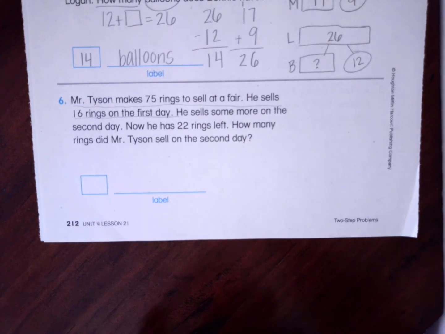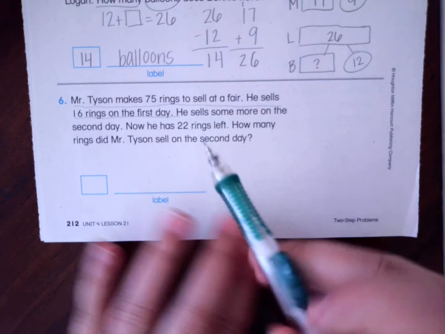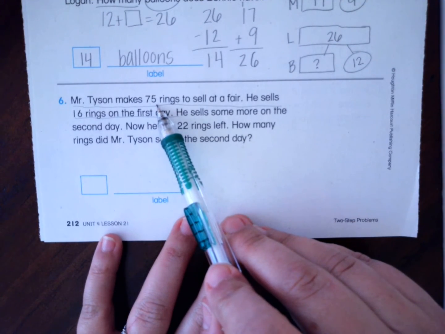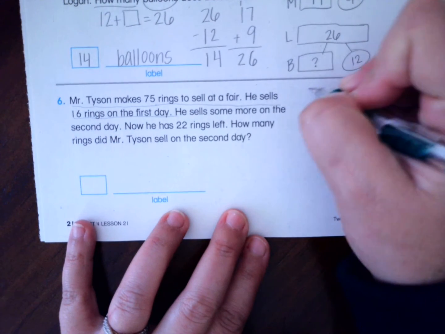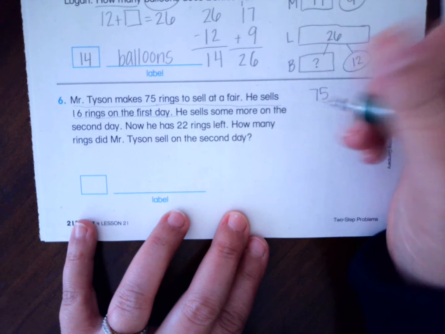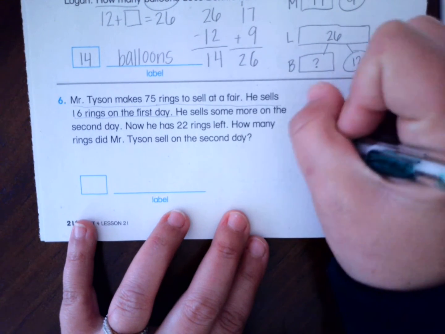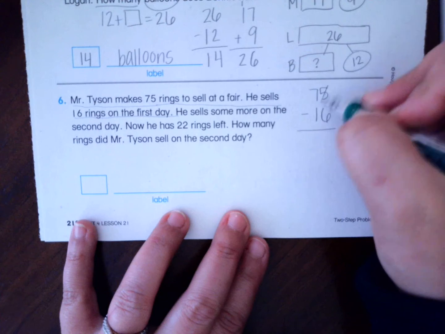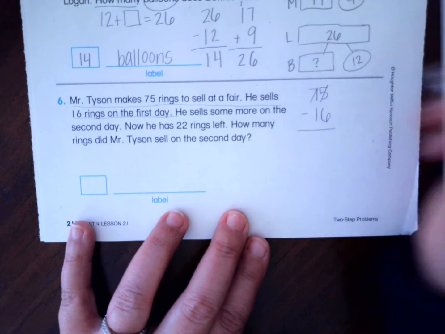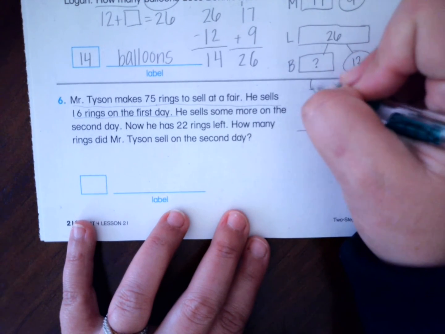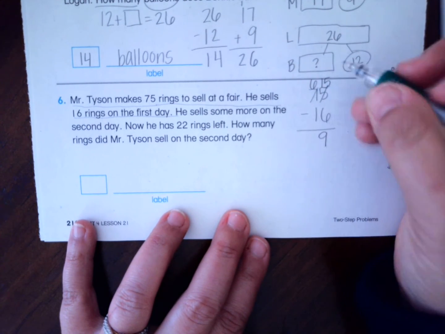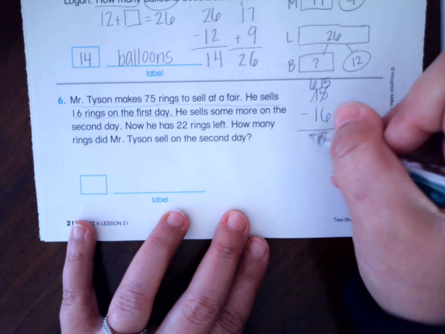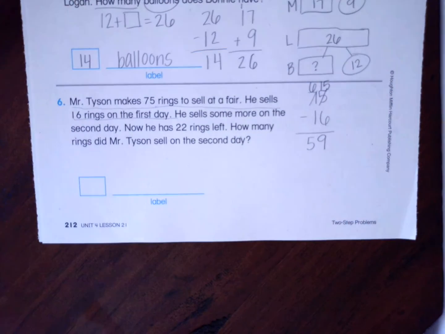Okay, friends, how did you do? Let's check. So we know that Mr. Tyson has 75 rings to sell, and that he sells 16 on the first day. So that is my first problem. So I'm going to do 75 minus 16. I can't do 5 minus 6, so I go next door, cross off the 7, change it to a 6, and bring back 10. 15 minus 6 is 9, and 6 minus 1 is 5. So after the first day, he still has 59 rings.